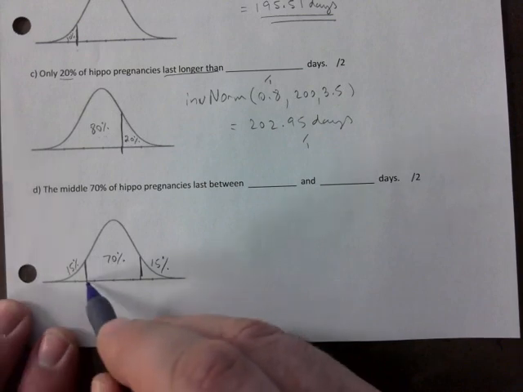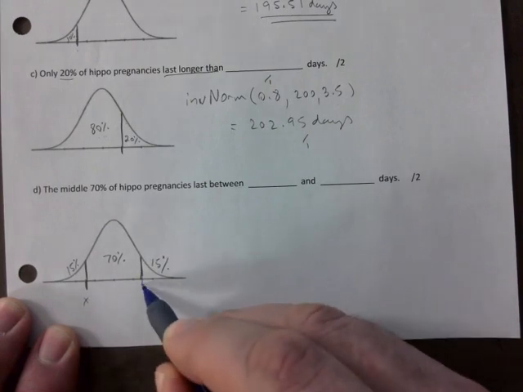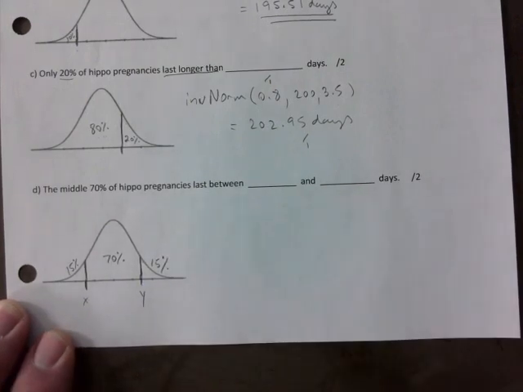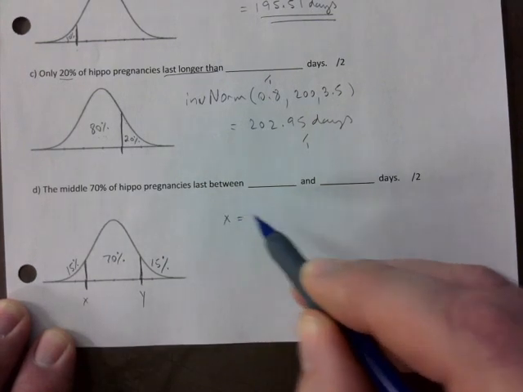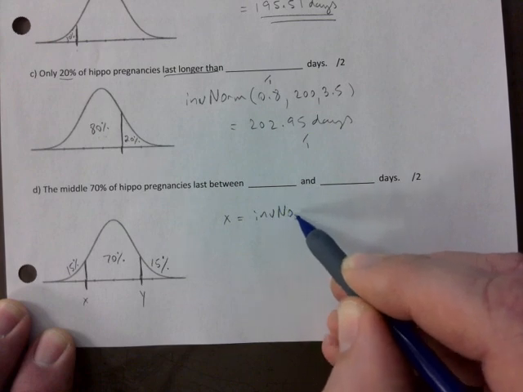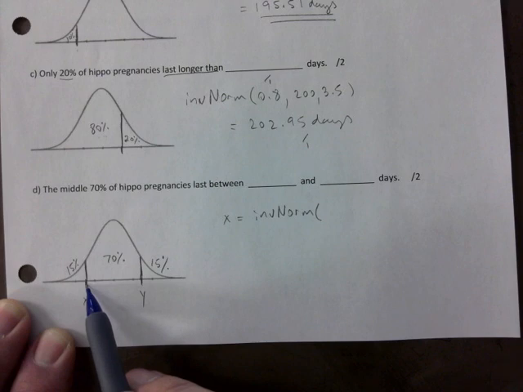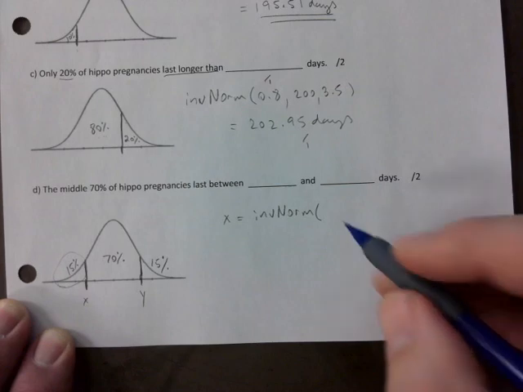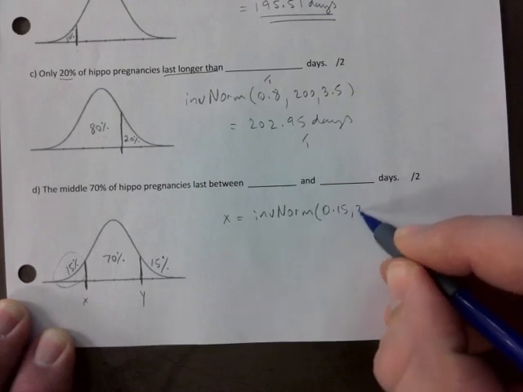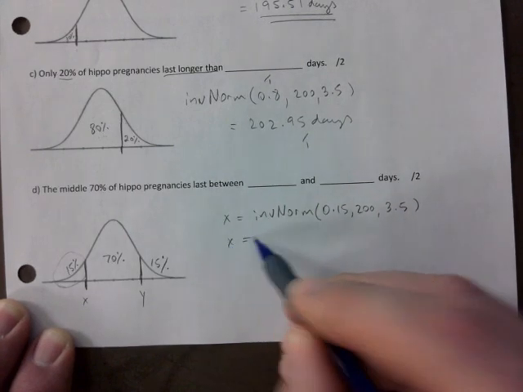So let's see if you can follow this. I'm going to call this X. I'm going to call this Y. I will figure out X first. X will be inverse norm. What's the percentage below the value I'm interested in? Because inverse norm needs below, it doesn't care about above. In this case, it would be 15%. So we'll figure out X.